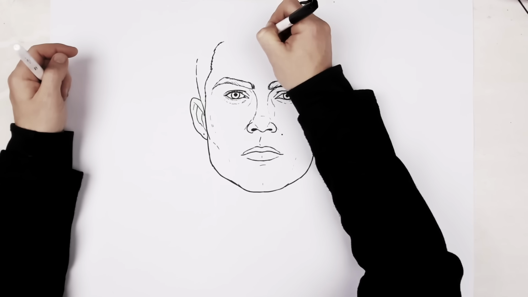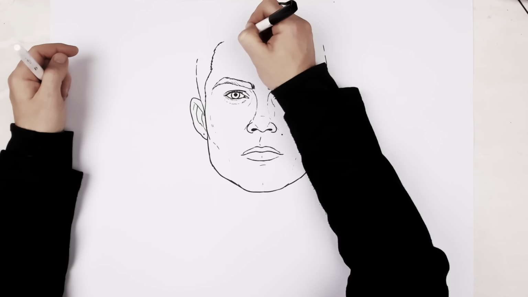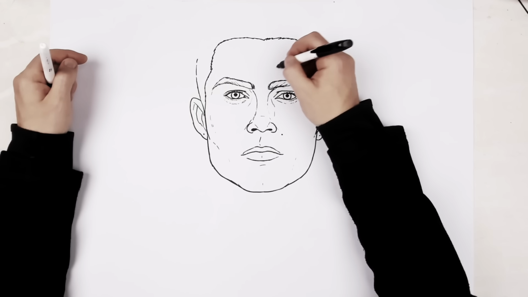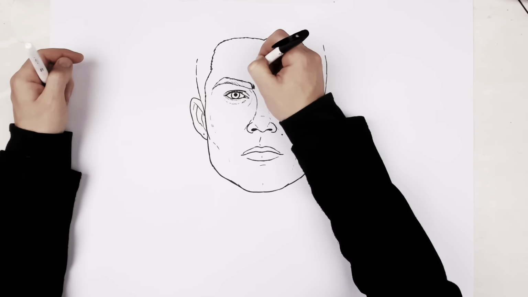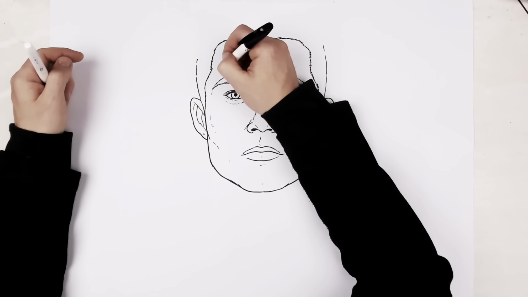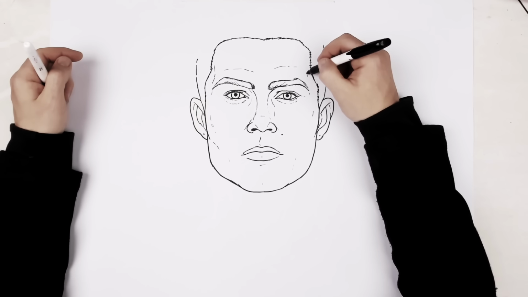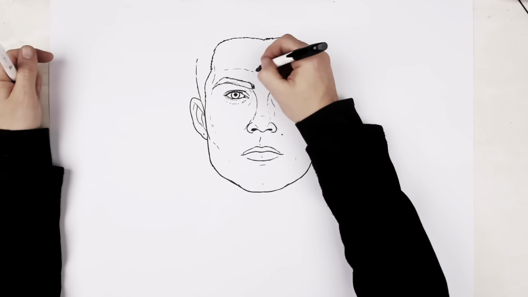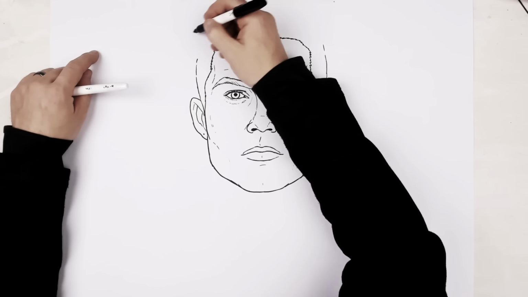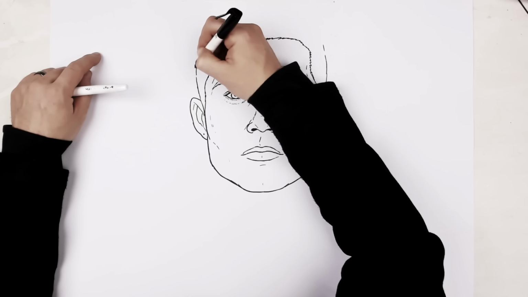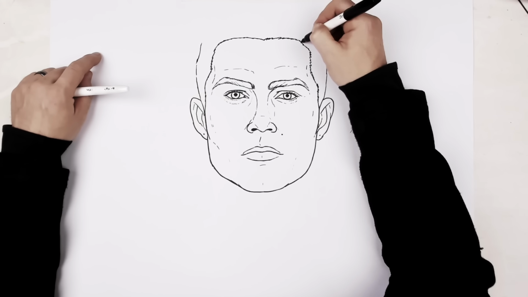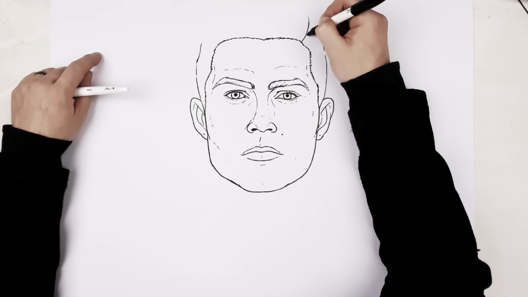Across his head then. This is sort of the Ronaldo with the slicked back hair. We get like some bumps across here just for his forehead as well. And then his hair is very sort of slicked back, right? So it's combed, there's a part in it, say, like here. So it goes one way and then the other.